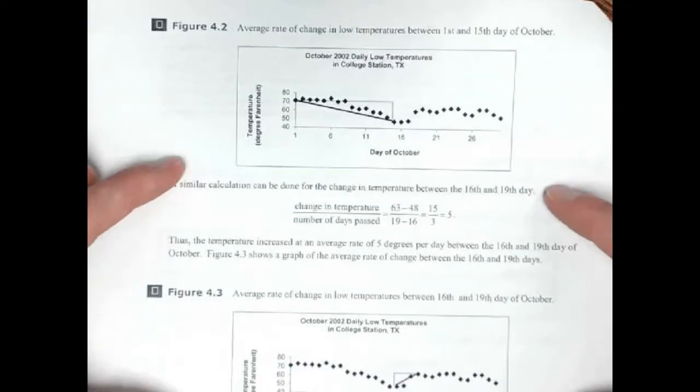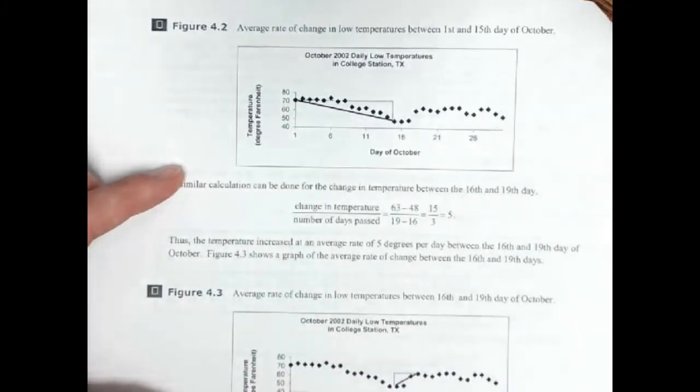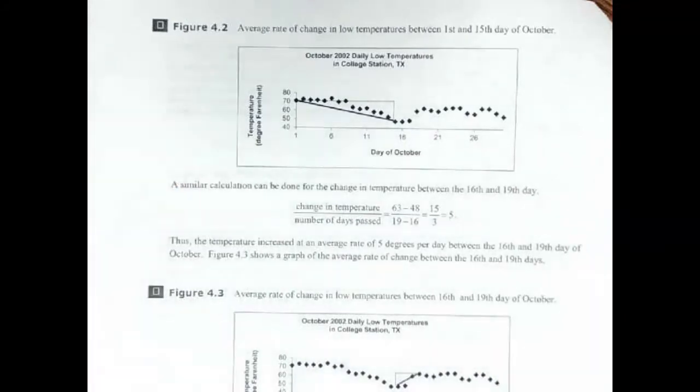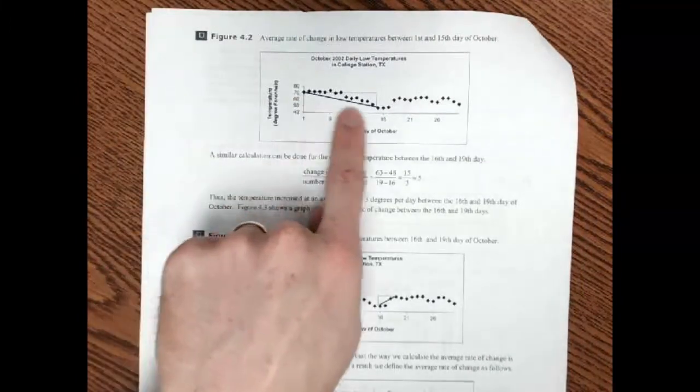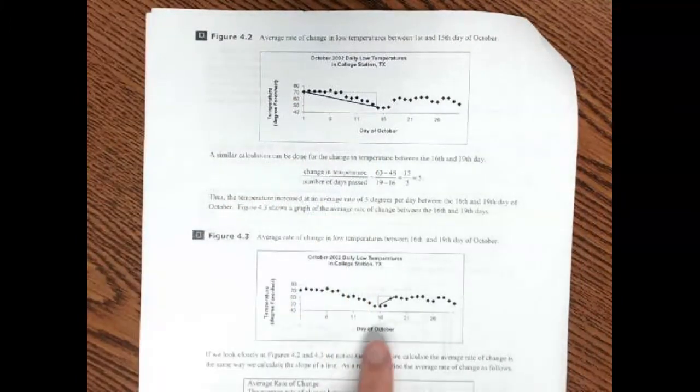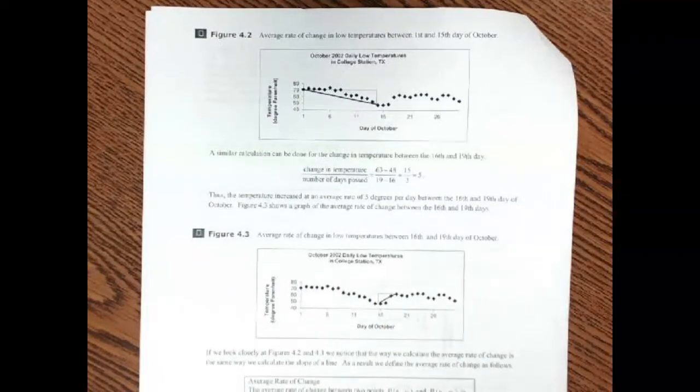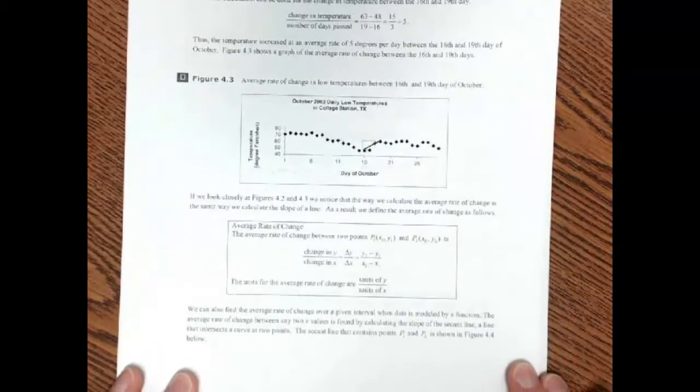Here's the second example. If you pick two different points, the slope between those two different points is going to be different. The slope between 1 and 15 is different than the slope between 16 and 19. So the interval of your x values, the part of the graph that you're looking at, is going to change what your average rate of change, your secant slope, is. That makes sense.